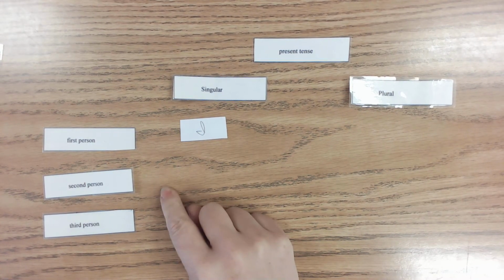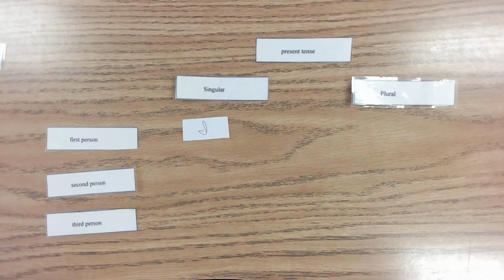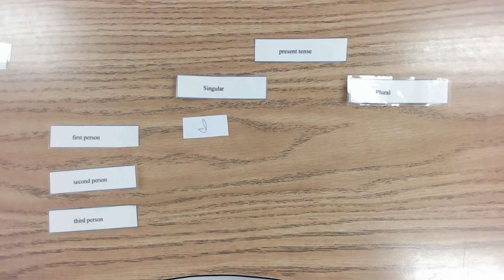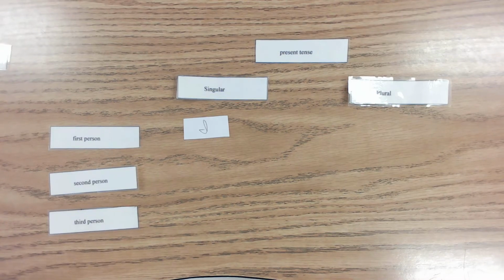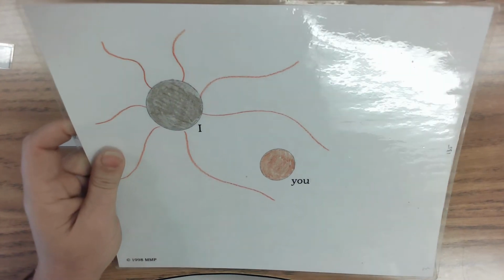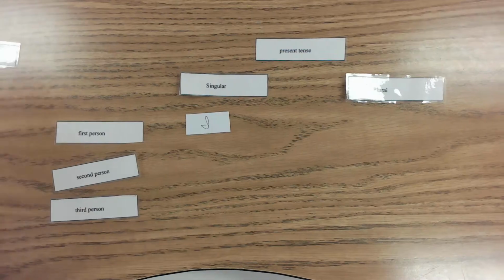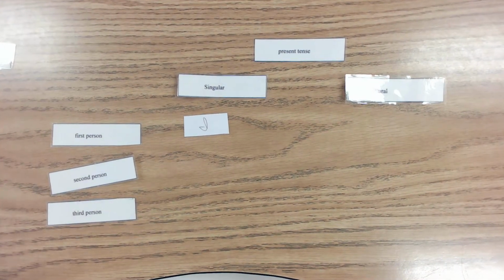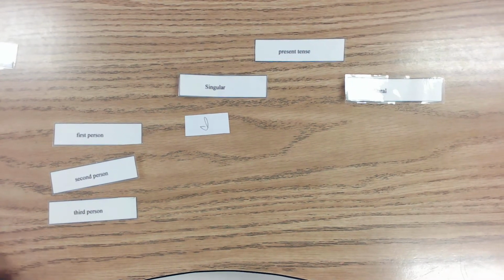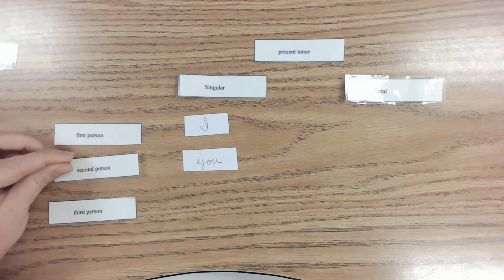Now, second person refers to the speaker talking directly to someone. So it is going to look like this. So we have I, the speaker, speaking to someone. That would be you. So you run, you jump, you sing. And so that is the second person singular.